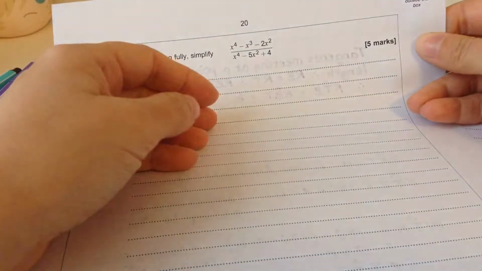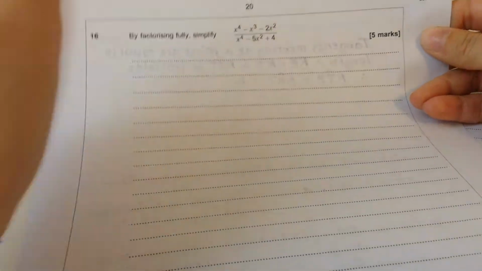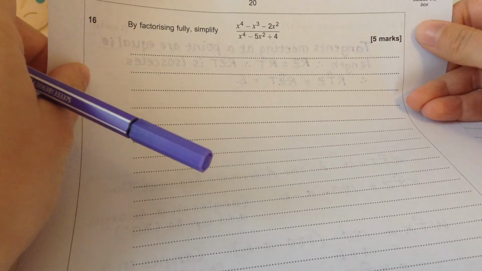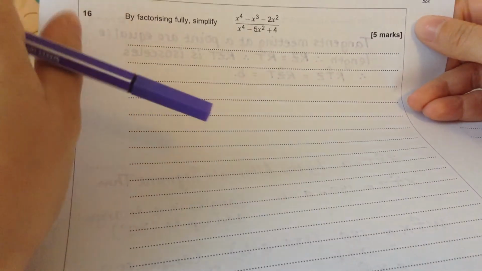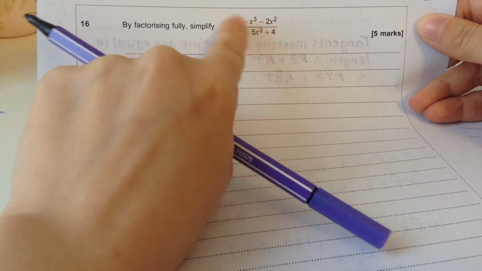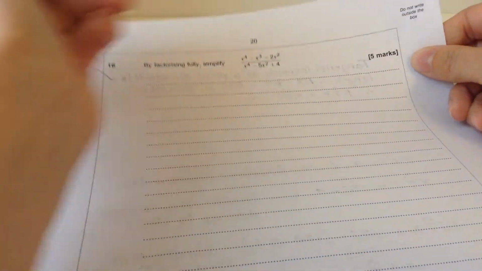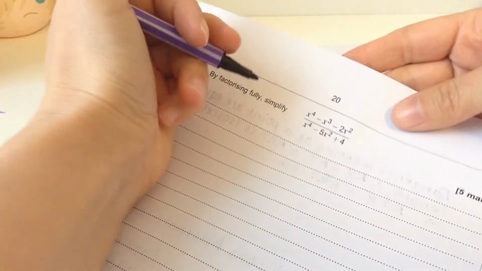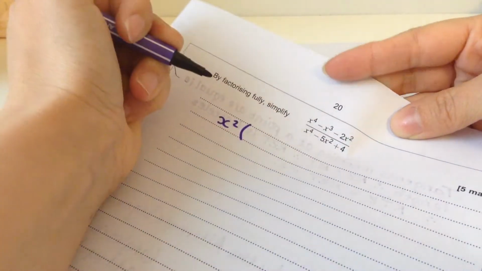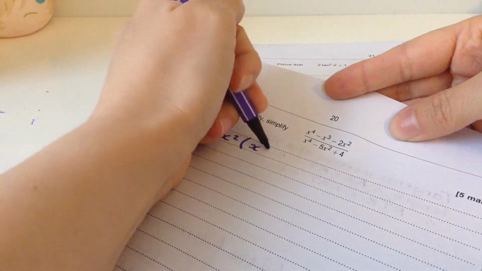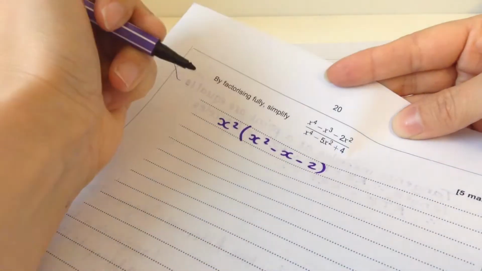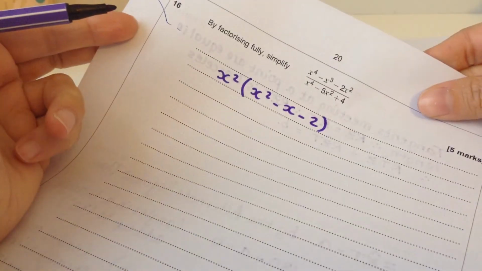I say just, okay? I don't know if you've noticed, but these are quartics. You have to factorize some quartics. The top is going to be kind of easier because I can see that x squared is a common factor. So I'm going to take x squared out as a common factor of the top, which will leave us with x squared minus x minus 2. I'm not even going to bother with the bottom right now.